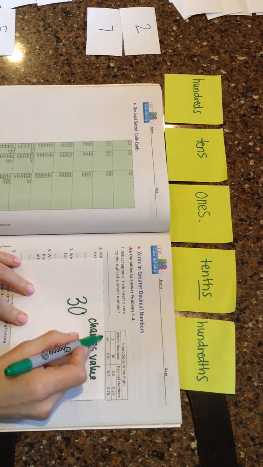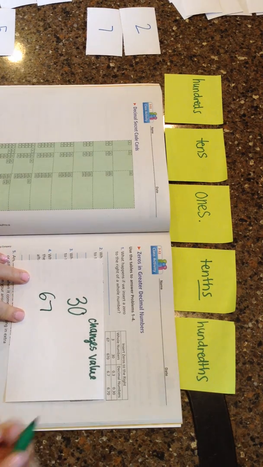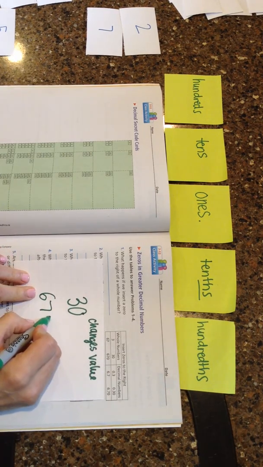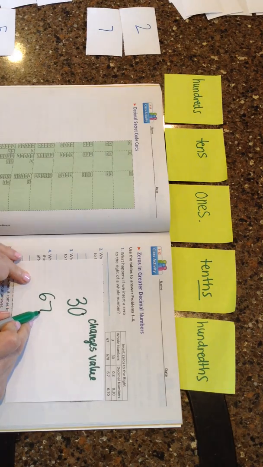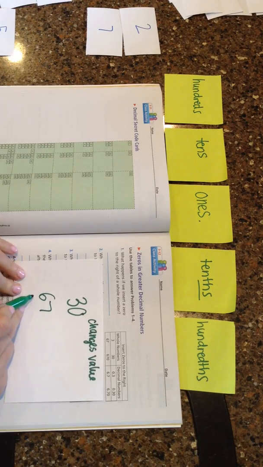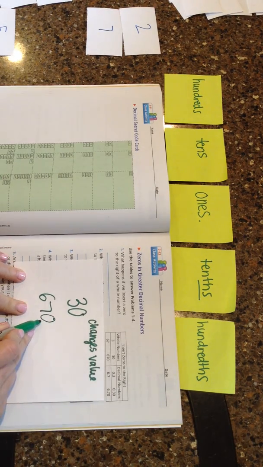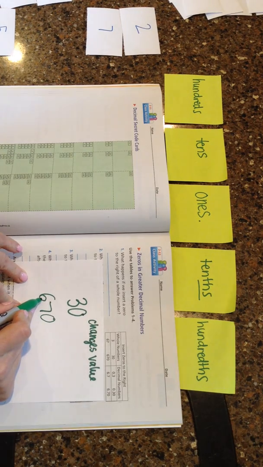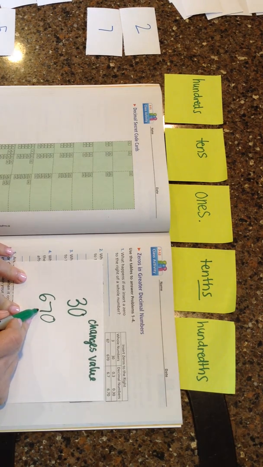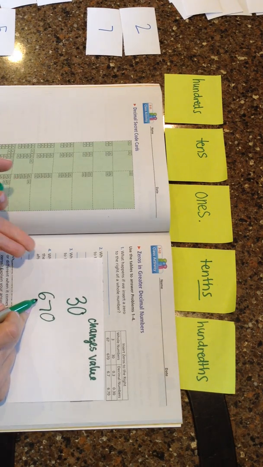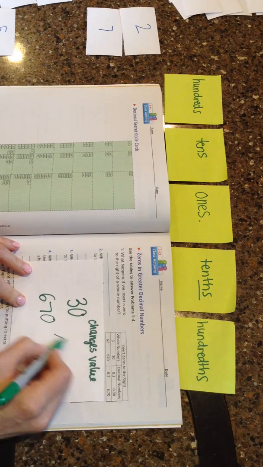Or even if we had a double-digit number like 67 and we insert a 0, that changes it. Because right now in 67 we have 7 ones and 6 tens, so 60 and 7, but if we added a 0, that changes it. The 7 is now 7 tens, so the value of 70, and the 6 becomes 600, so the value of 600. So it changes the value again.